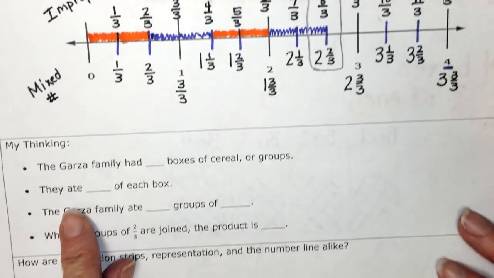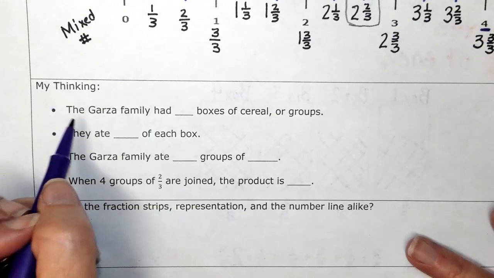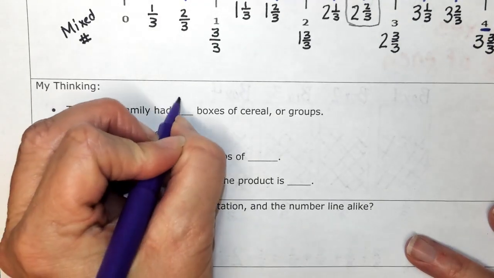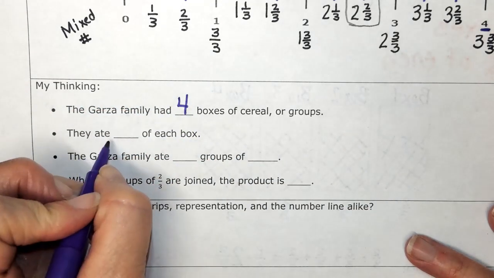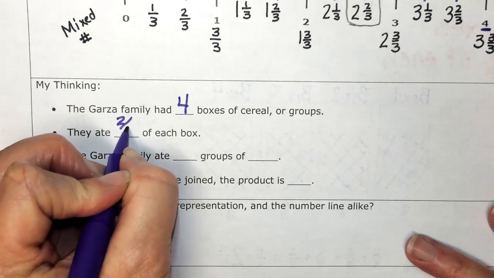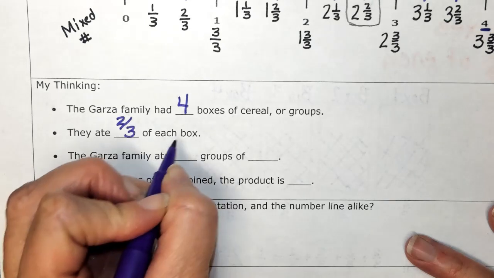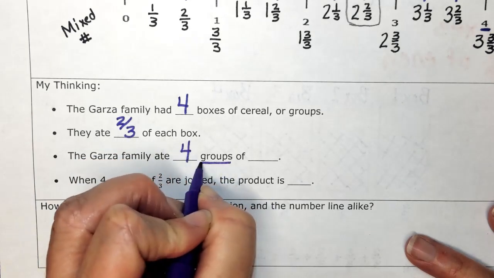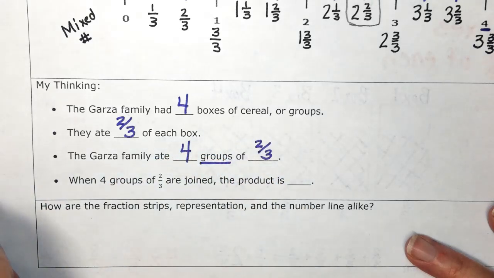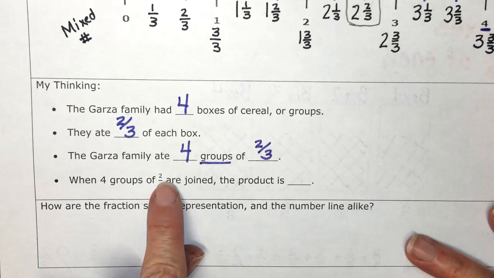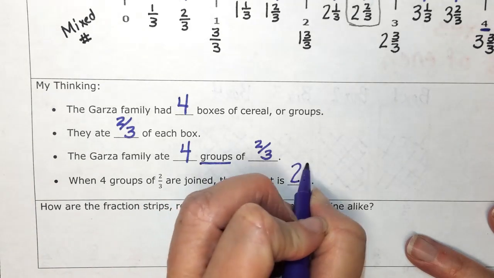So let's think about my thinking. What do we have going on here? Here's what I know. I know that the Garza family had 4 boxes of cereal or groups. They ate 2/3 of each box. The Garza family ate 4 groups of 2/3 each. And when 4 groups of 2/3 are joined, the product is 2 and 2/3.